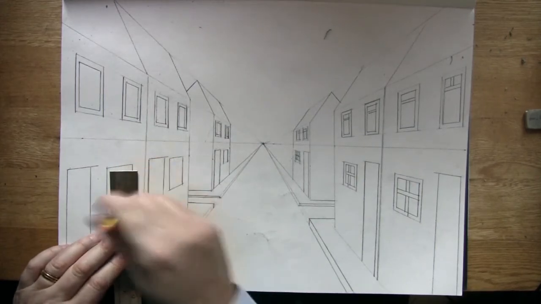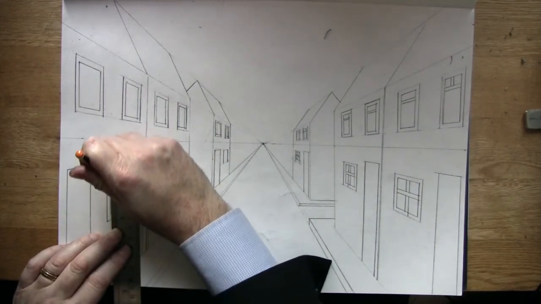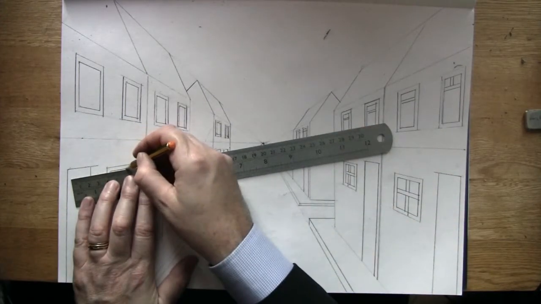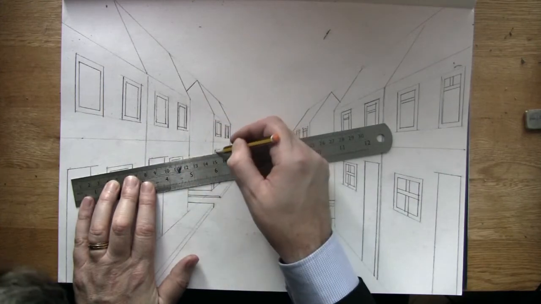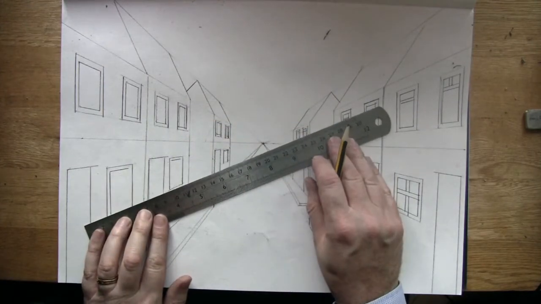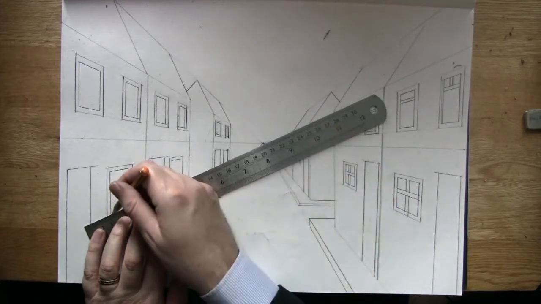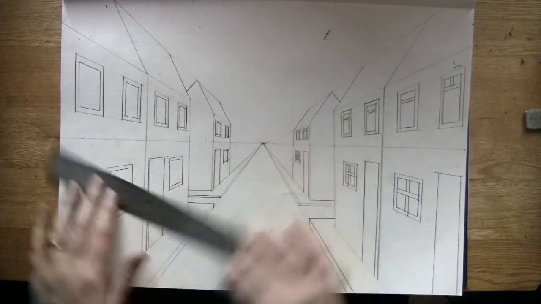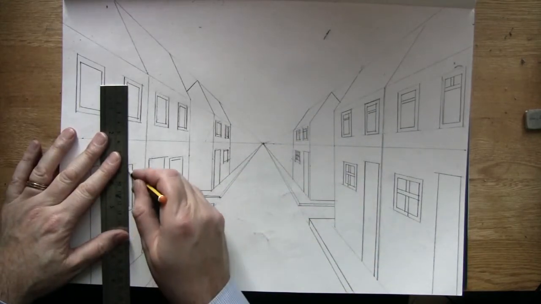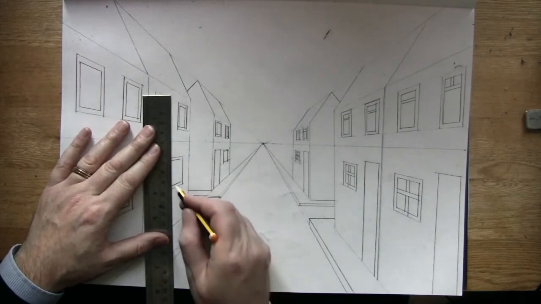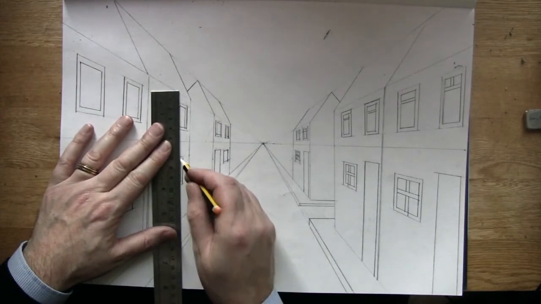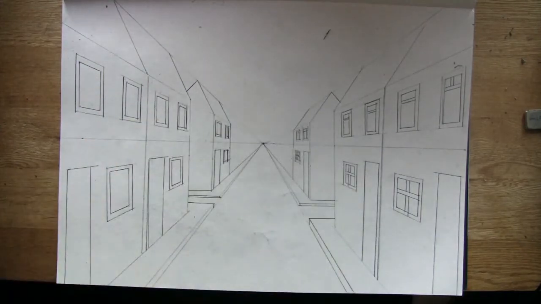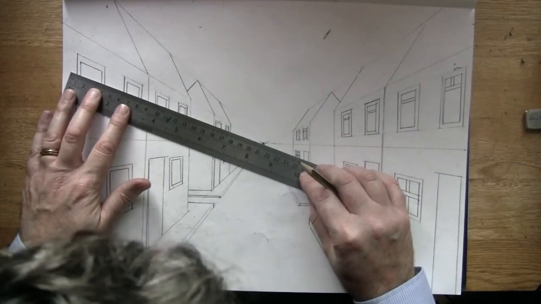Again, just make sure equal spacing, so you've got an equal gap at the top and the bottom. Join to the vanishing point. And then draw the vertical lines up to finish each window off. So 2 lines per window to get that window frame in. Okay, let's just give us the posh looking windows at the top now.